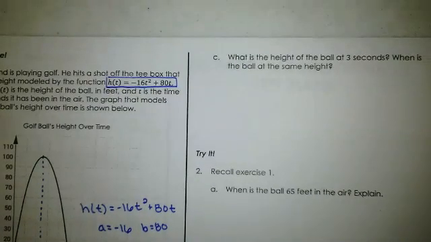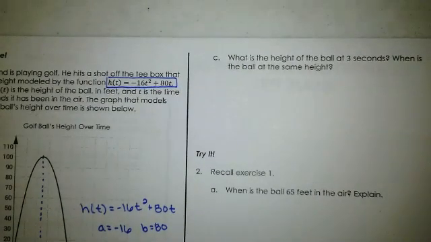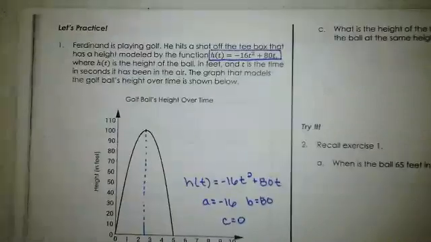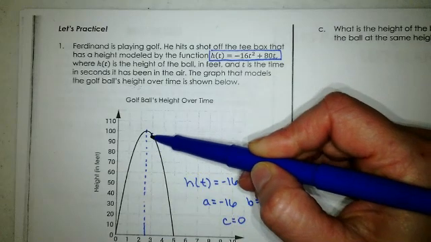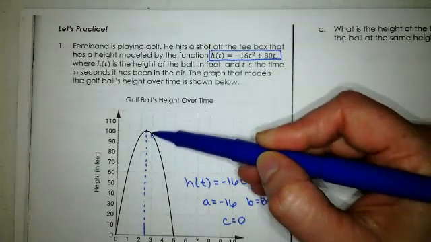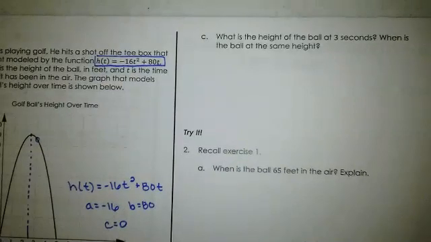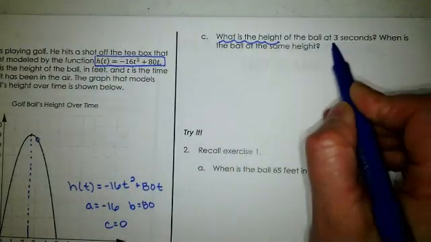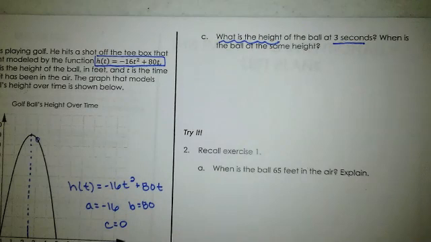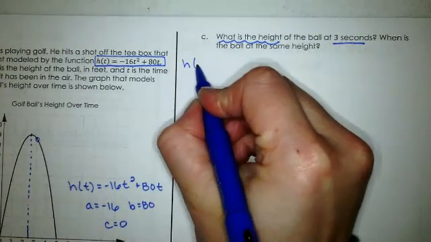What is the height of the ball at 3 seconds? So if we take a sneak peek at our graph and we go up at 3 seconds, we're going to be right here. It's in between 90 and 100, but we're not 100% sure where that is. So they want to know what is the height, and they're giving us a time. So that means we can plug 3 in for time.